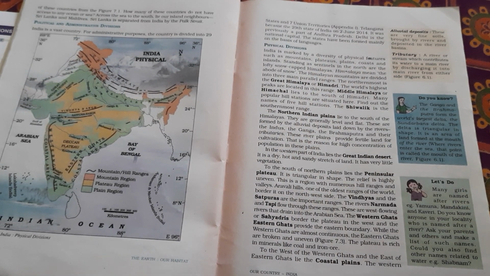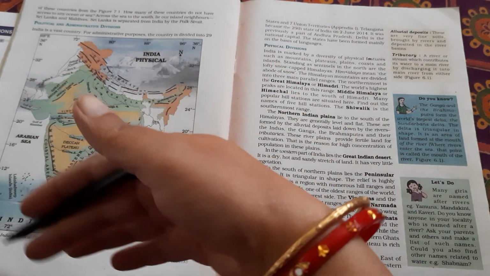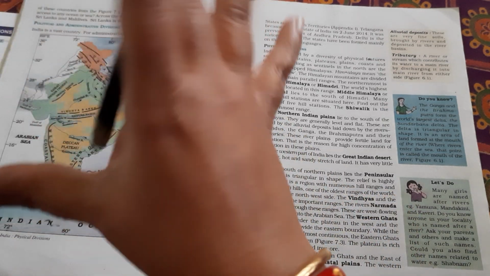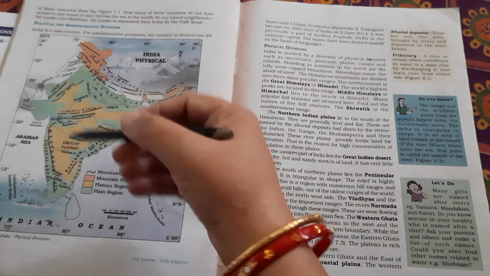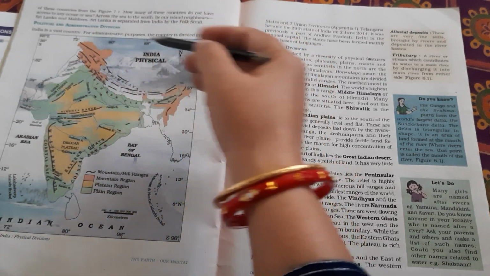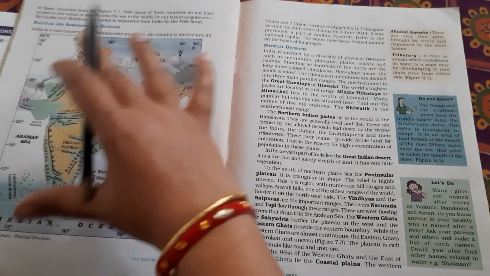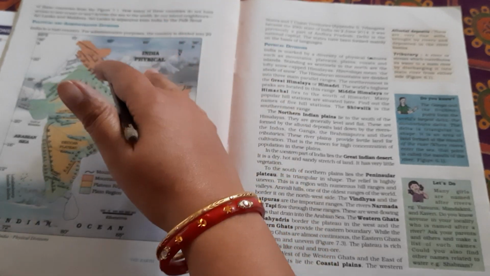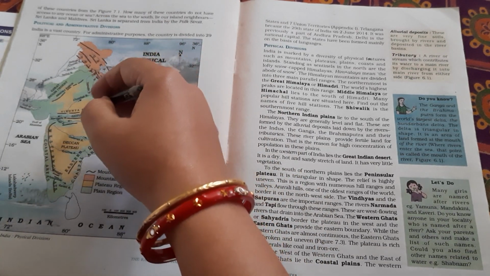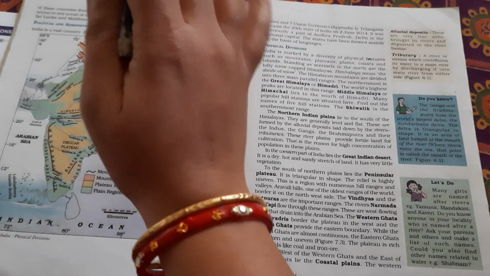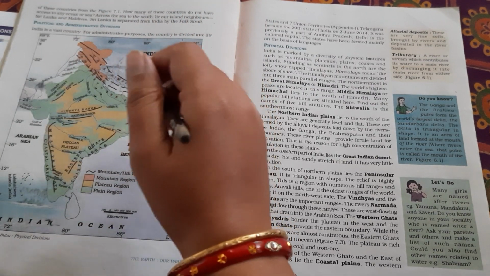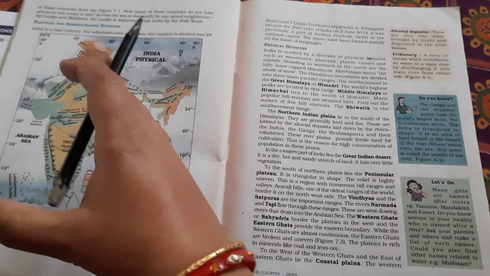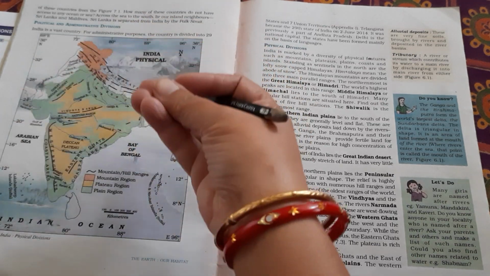So, India, as you can see, has physical differences. Every place, the north Himalayas, the desert, every place is different. But there is a political difference also. India is divided into 29 states and 7 union territories, and they are mostly divided on the basis of the language which used to be spoken there.